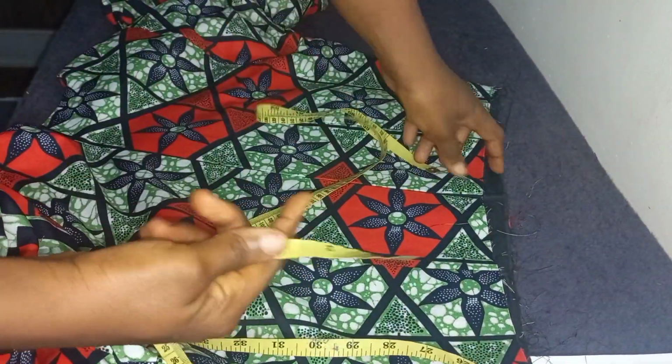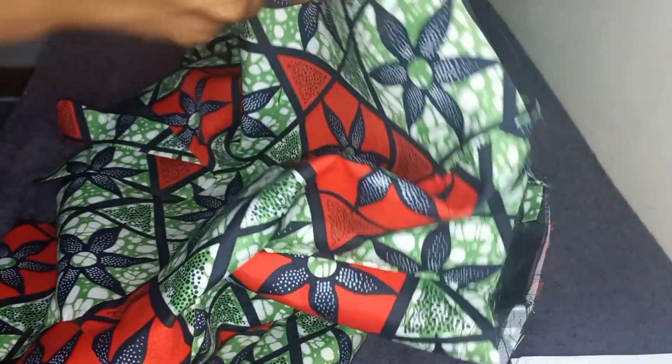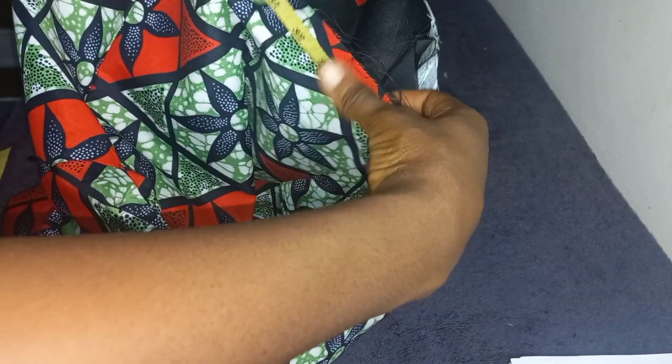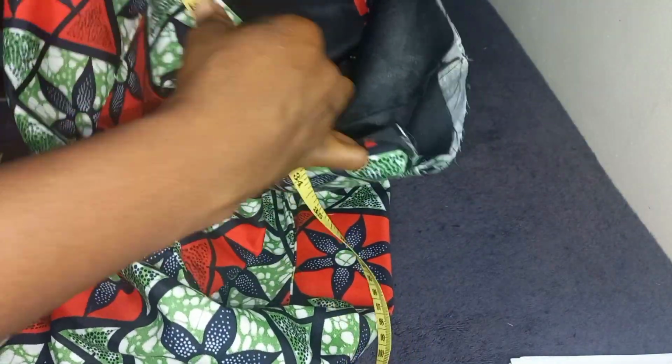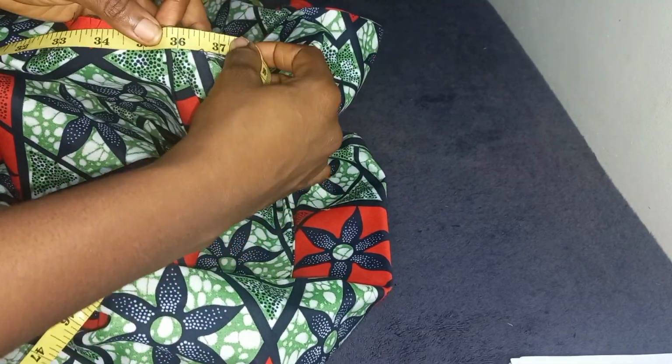Next, what I'm going to do next is I'm going to take my tape and measure all around my waist. What I have here, I'll take my tape all around to get the measurement, to confirm it is my client's waist measurement. So after taking my tape all around, I got 37 inches, all right, which was my client's waist measurement.